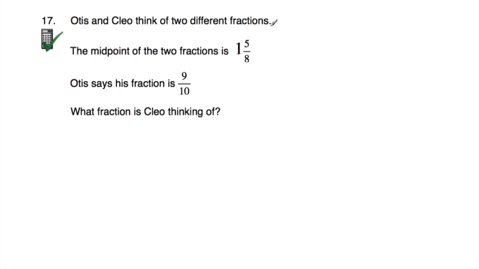So the first approach is to double the midpoint. So let's change this into a top-heavy fraction. If we had 1 and 5/8, well, 1 is 8/8 plus 5/8 would be equal to 13/8. So 1 and 5/8 is 13/8. Now we need to double that, so we want to double the midpoint. So 13/8 multiplied by 2. If we double 13/8, that would be 26/8.